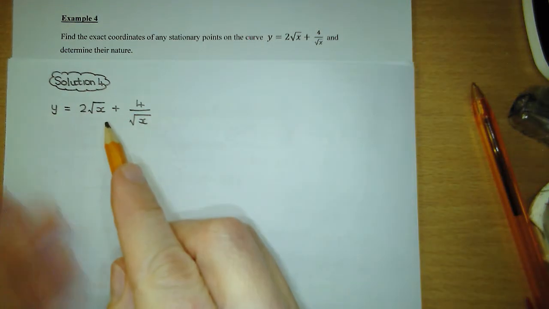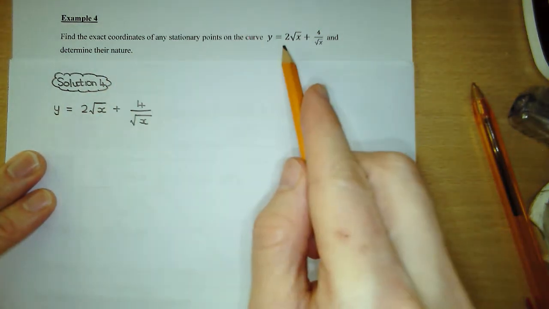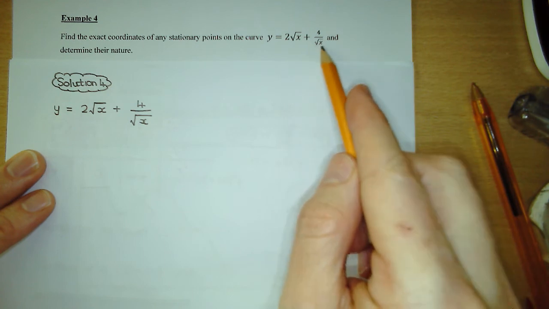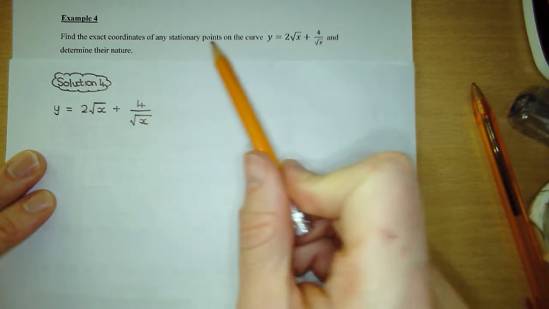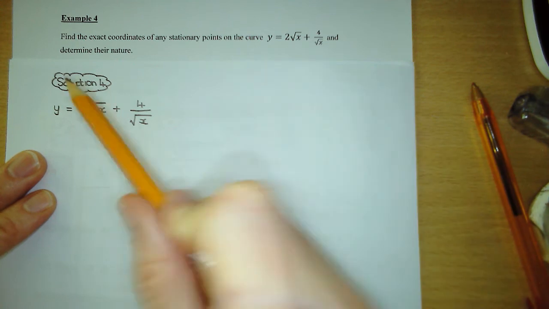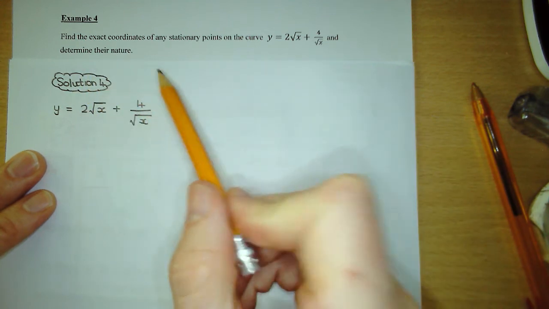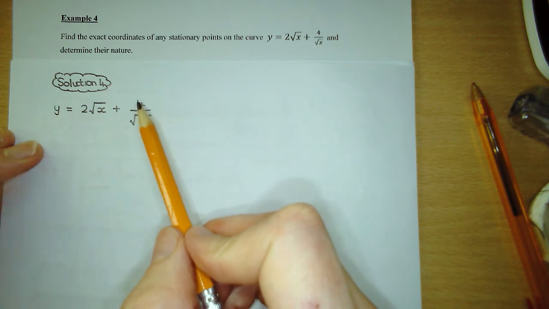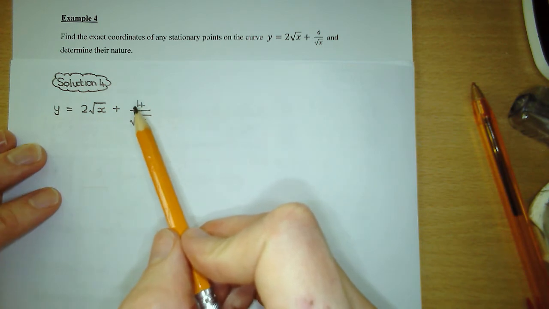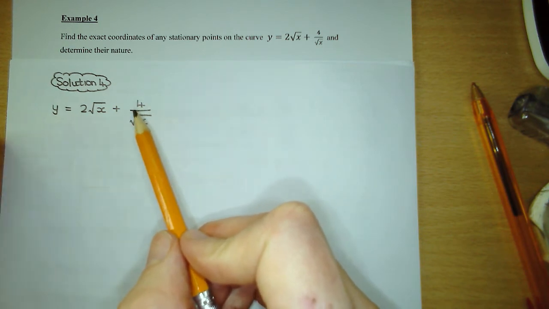Okay, example 4 then. So we have our curve y equals 2 root x plus 4 over root x. We want to get the exact coordinates of any stationary points on this curve and determine their nature. So you know at any stationary point or turning point the actual gradient is 0. So there's that word gradient.